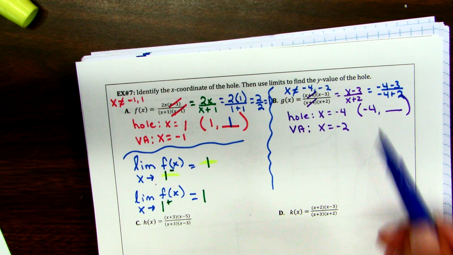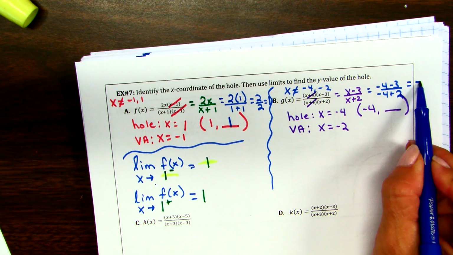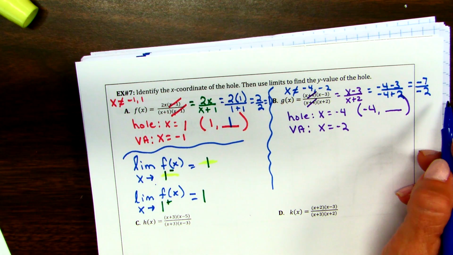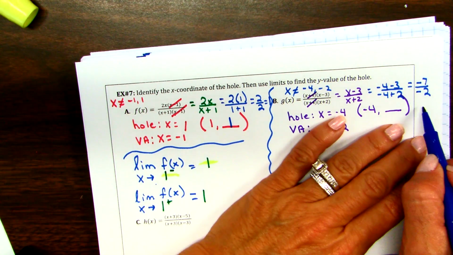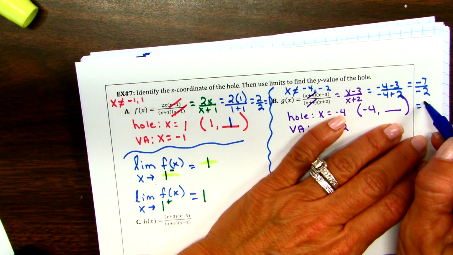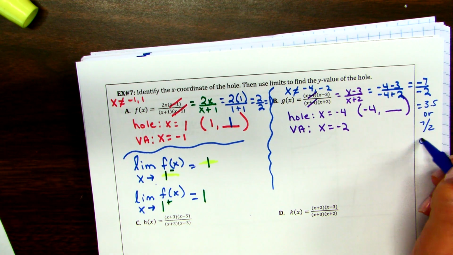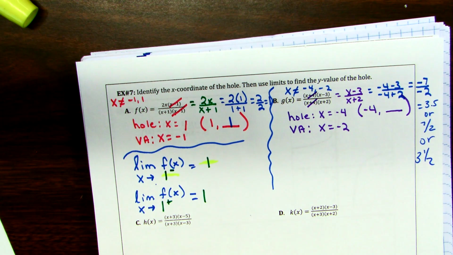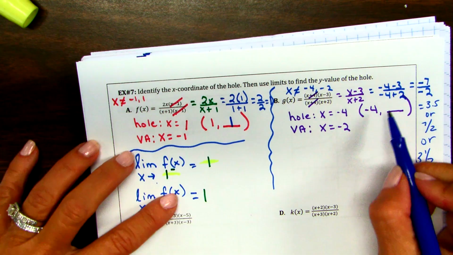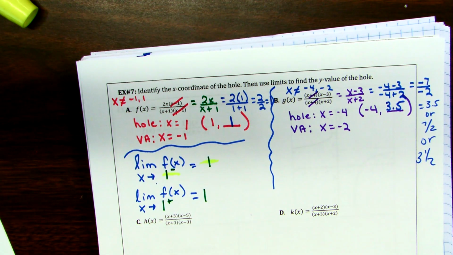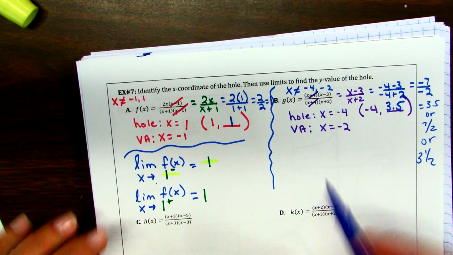I'm plugging in negative 4 for my x's. That gives me negative 7 over negative 2. Did I do that right? Yeah. And if you put that in your calculator, it's going to give you 3.5. But you could leave it as 7/2, or you could do 3.5. Any of those are perfectly fine. When we're working with graphs, though, it is much easier, because in a minute we're going to have to graph. It's easier to use decimals, because I can tell where 3.5 is, but where the heck is 7/2, right? Like, what does that mean? Right? Now let's write a limit statement.